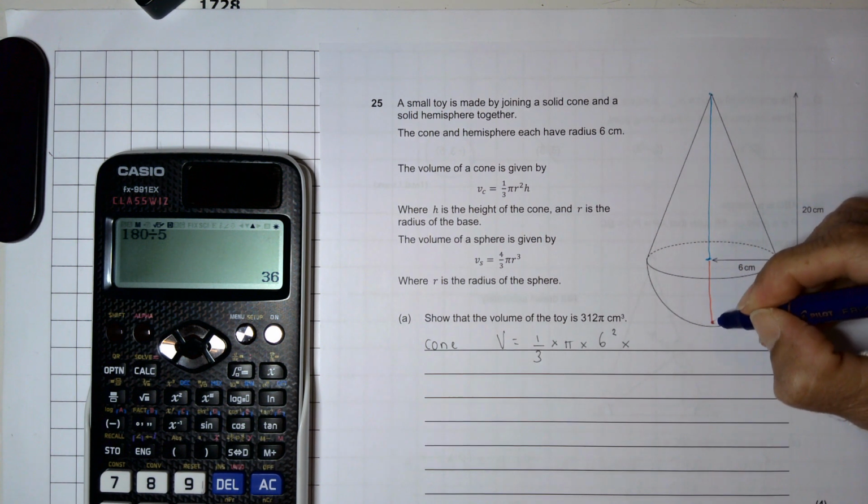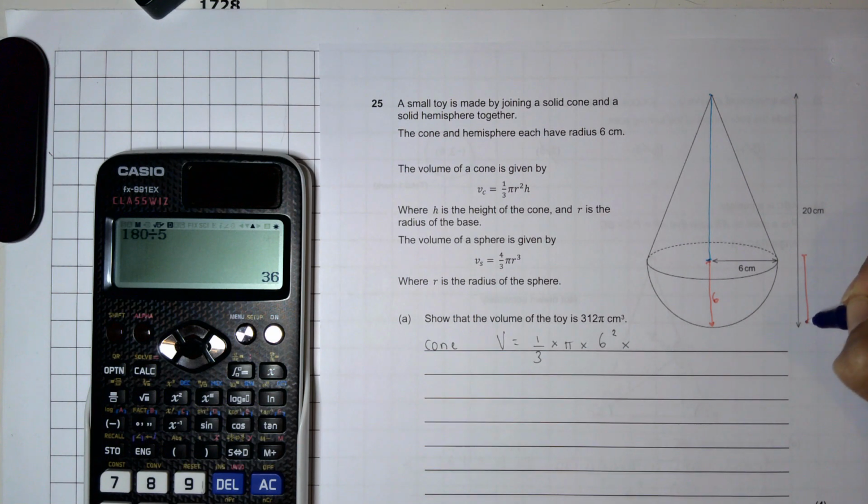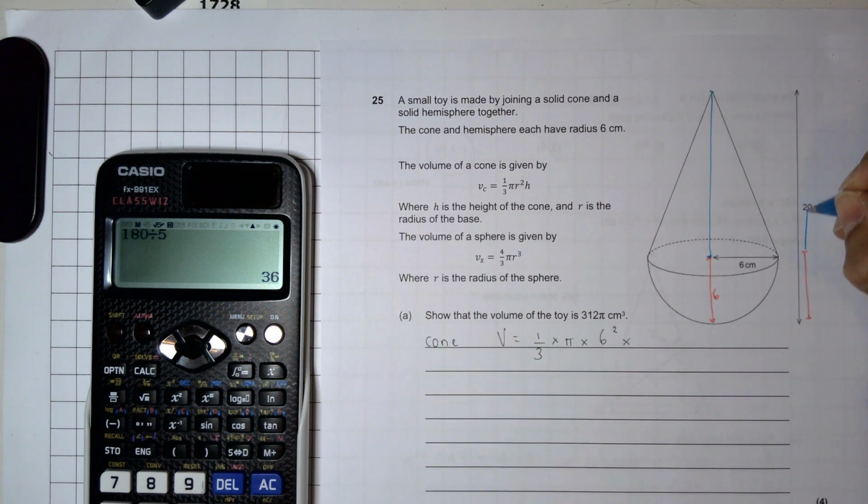But if this is a sphere and the radius is 6, then this here will be 6. So 20 take away this 6 will give us the bit that we want, and 20 take away 6 is 14.